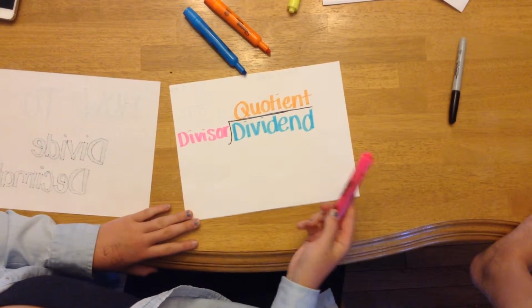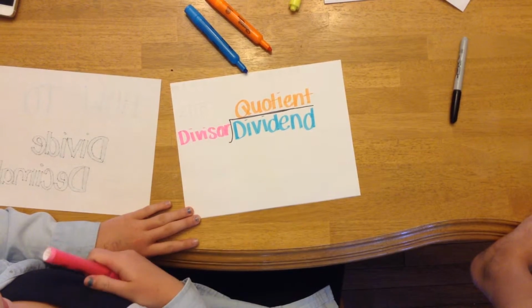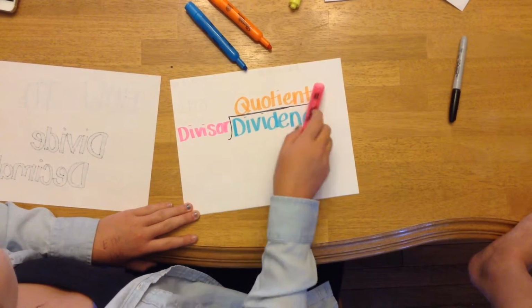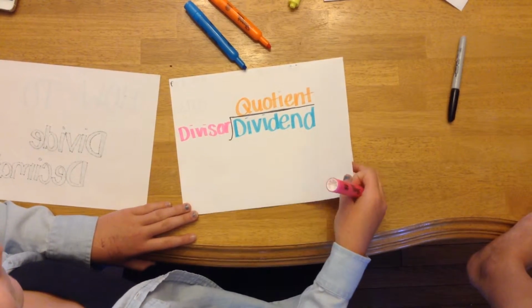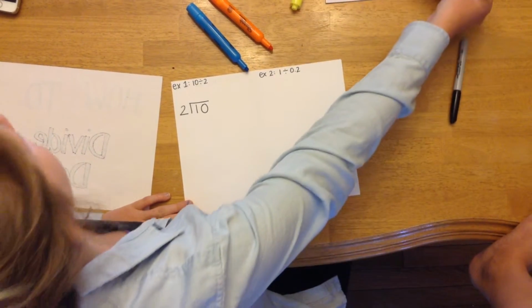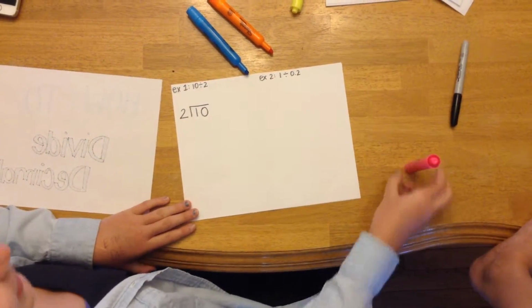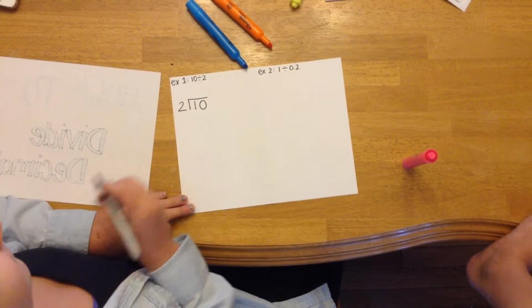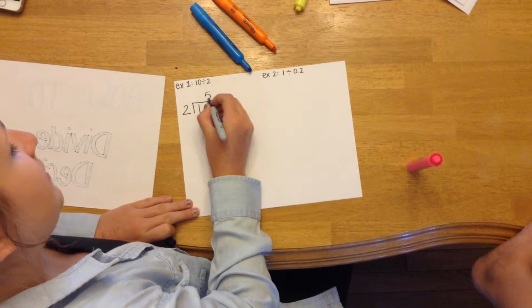Just to recap, we have our division looking like this. We have our dividend that's found right here, our divisor right here, and our quotient right here. Now we're going to tackle a question. To illustrate dividing decimals, first I'm going to divide 2 into 10. And I know that it's 5.